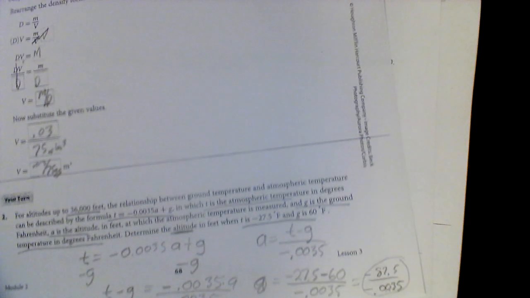I'm going to pause this. Plug that in your calculator if you got one, by the way. Get the answer to this, and we'll talk about it. I am going to pause. We have one more page to do, and we'll get right back to it.